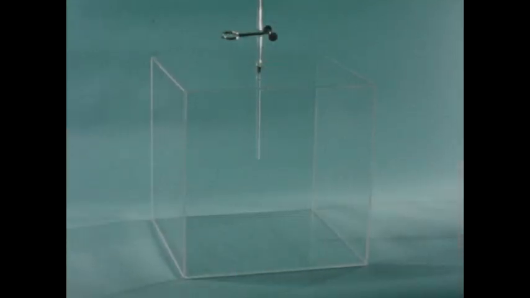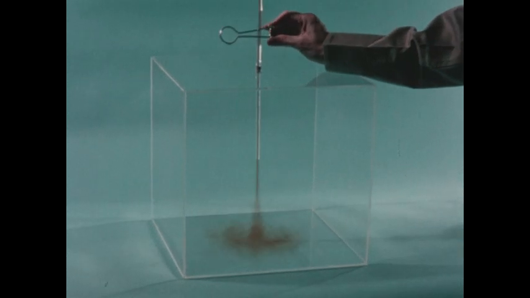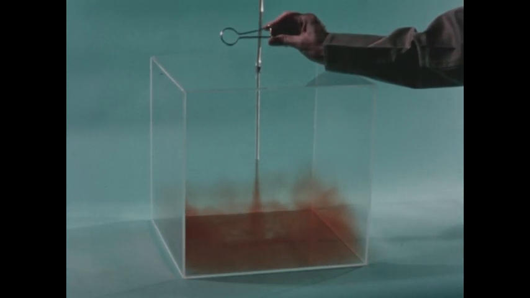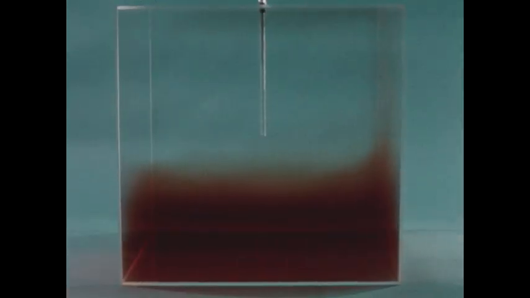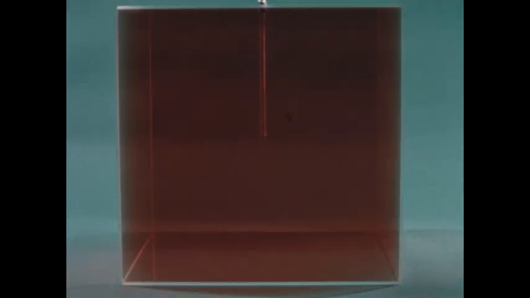To show the effect of the random movement of molecules, we let some colored gas into a closed container. There is a movement of molecules from an area of greater concentration to an area of lesser concentration. This is the process of diffusion. After a period of time, the gas is diffused evenly throughout the container.